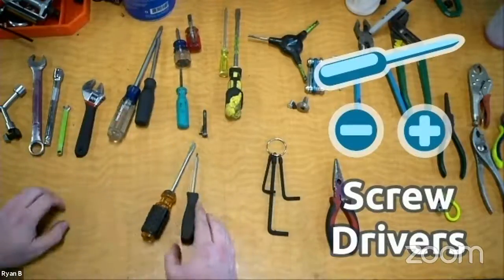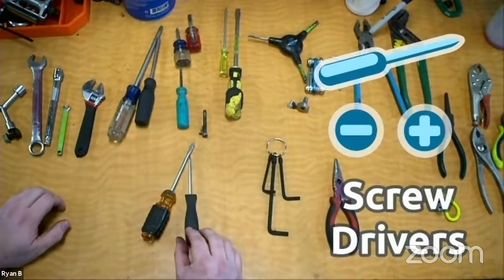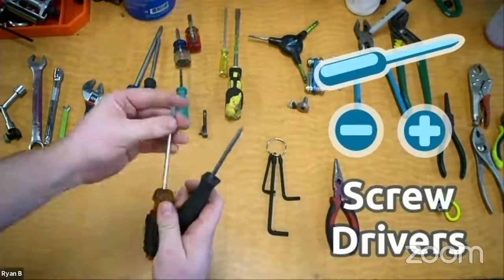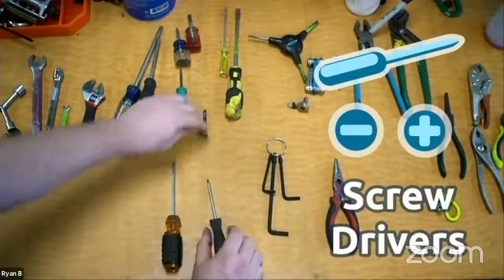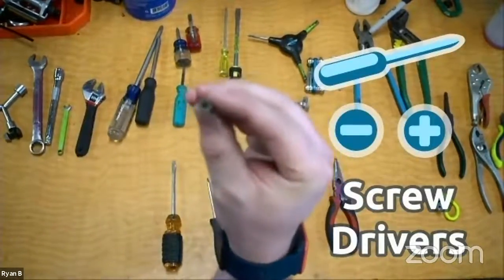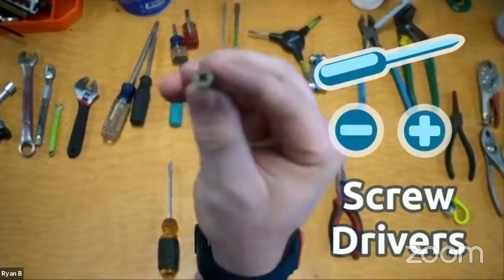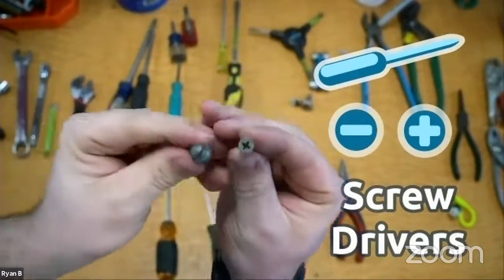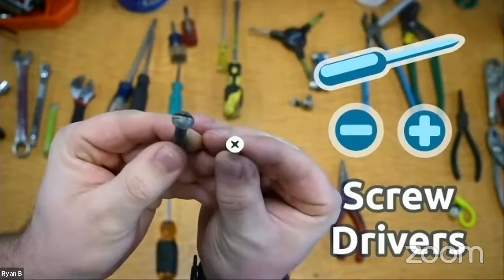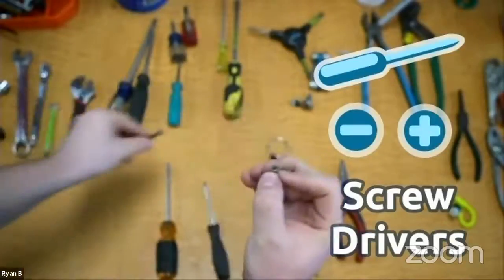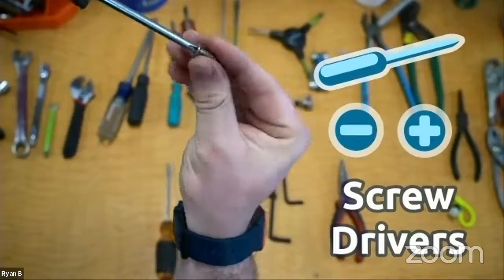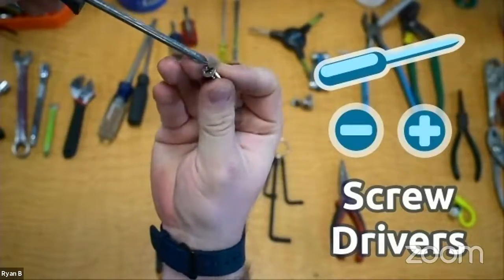Now, it's important to note that they're kind of cone shaped. Oh, shoot, sorry, let me show you the screws. There we go. All right, so here's an example of a Phillips head screw, and here is a flathead screw. Now, show me the Phillips head.